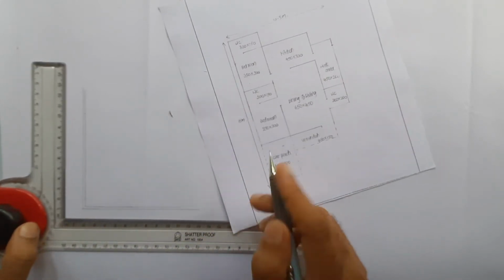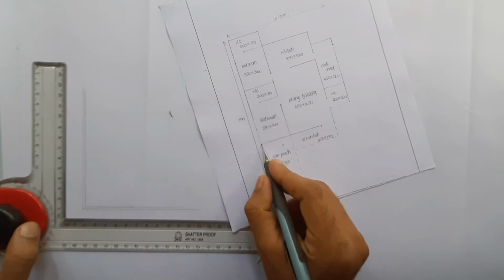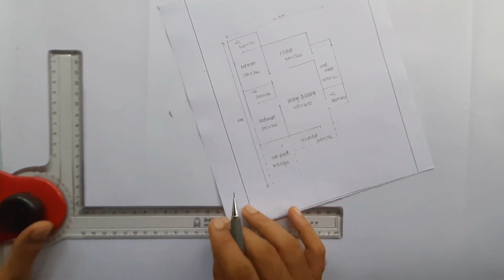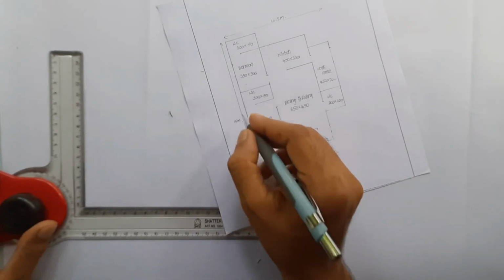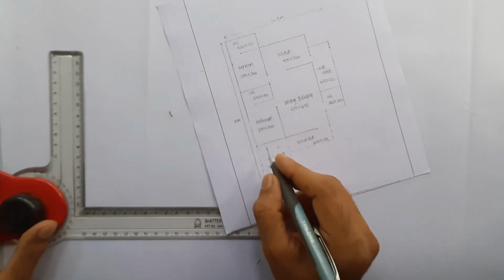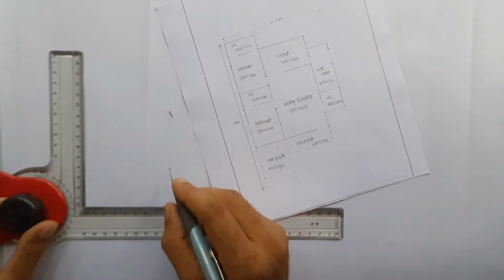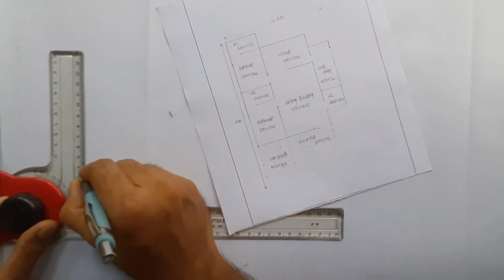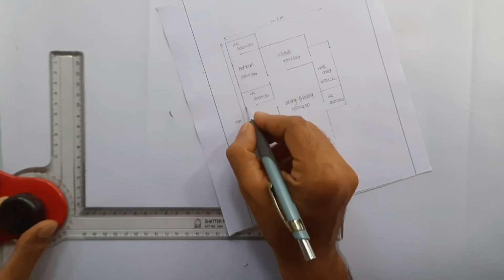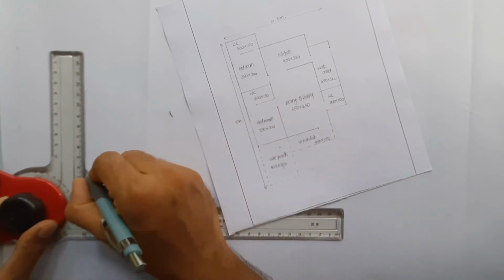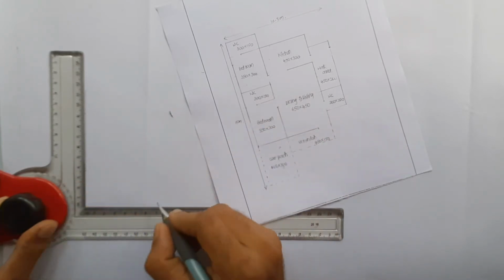Then I will get this corner, and here I should take a length of 3.5 centimeter from here to here and mark it here. After that a wall thickness of 2 millimeter I should mark it here.